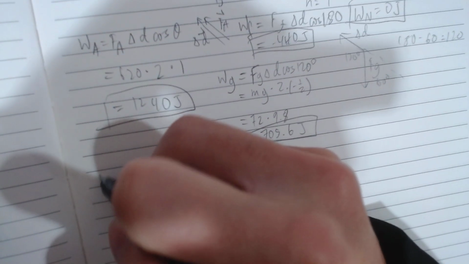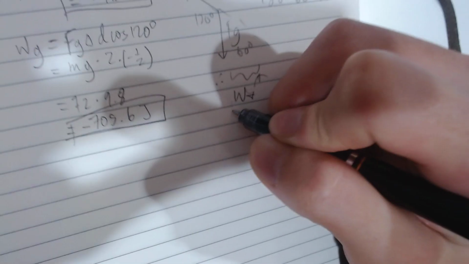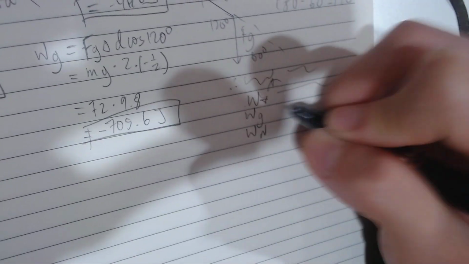So now we get the work of net, and it equals. So you just say therefore all your forces: work of A, work of F, work of G, work of normal. But write in full sentences so you don't get marks off, and just say whatever they are. Okay. So now the second question asks you, what is the speed at the very top?